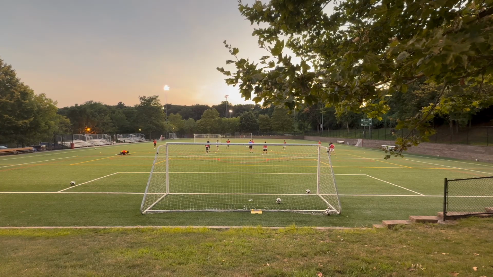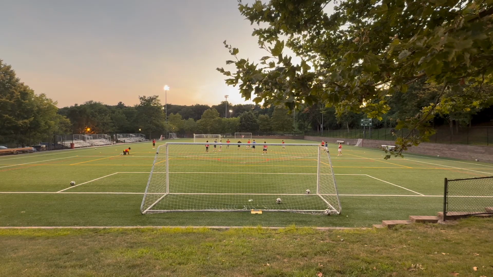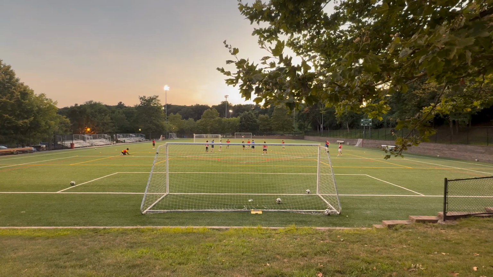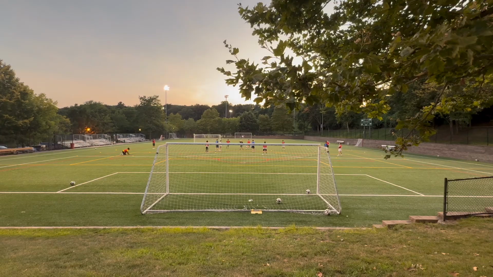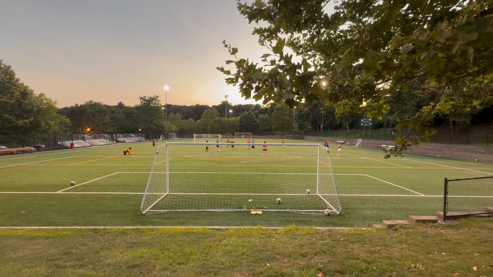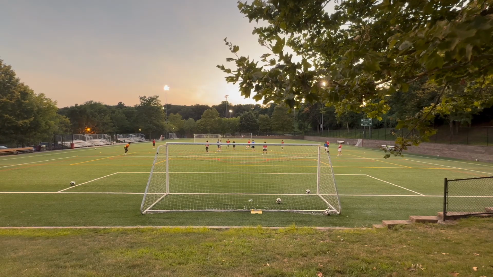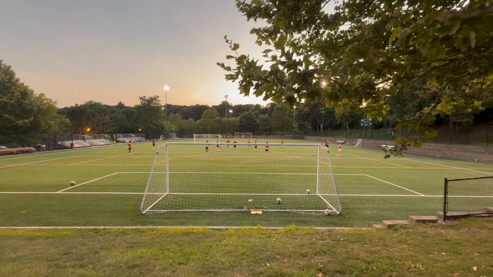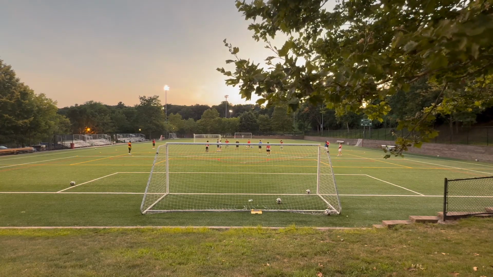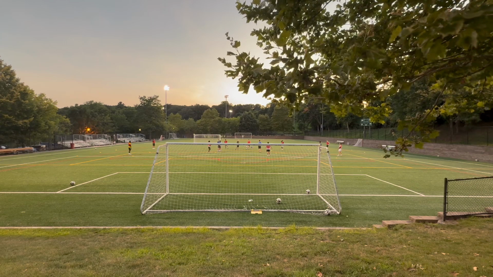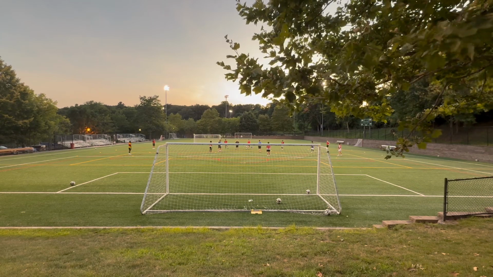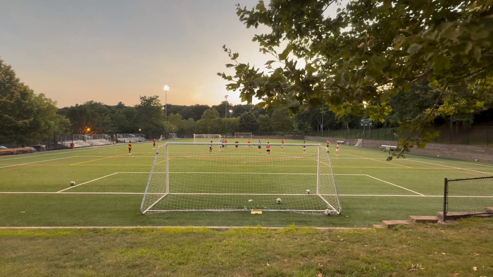So, reds, you need to make a pass from one of the central defenders to the outer perimeter. You don't have to stay locked in there, but to score a point, you have to do that. Blues right now, to score a point, you just intercept the ball. 1 blue may enter a red zone. No red can enter a blue zone.